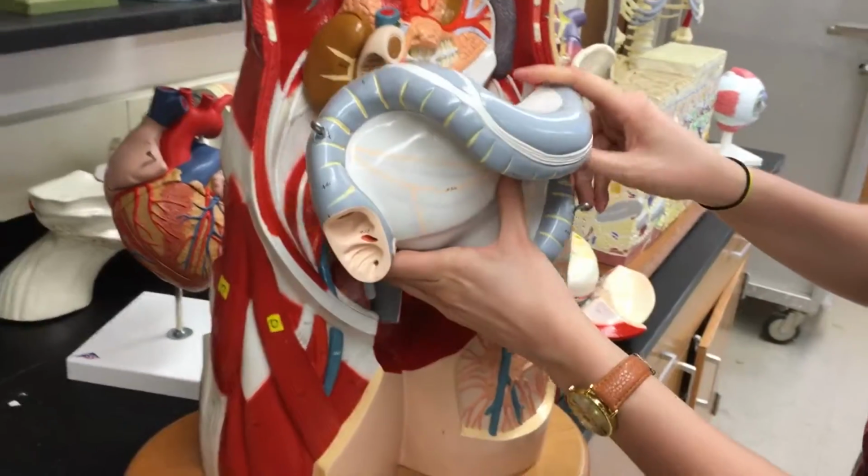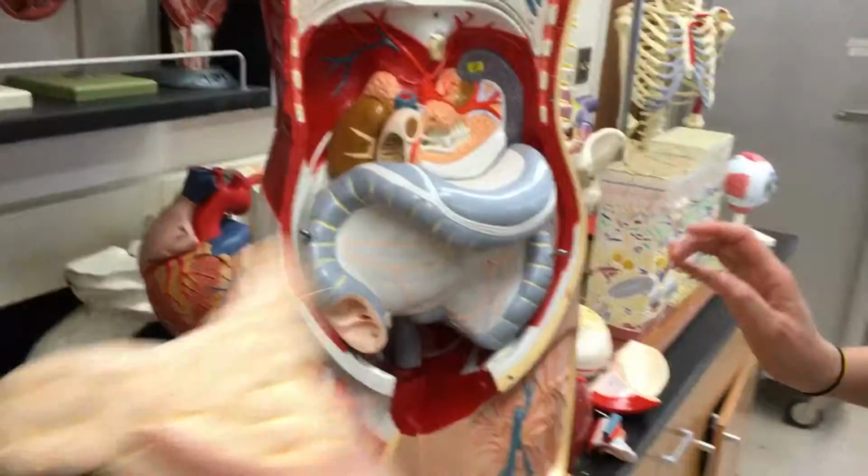And that is your digestive system. Okay.